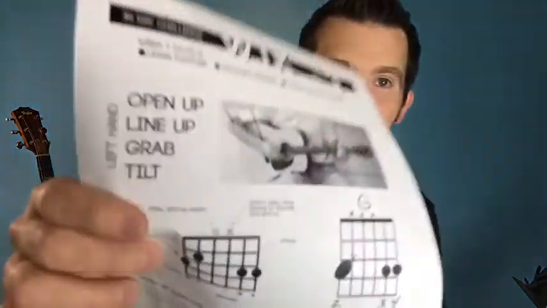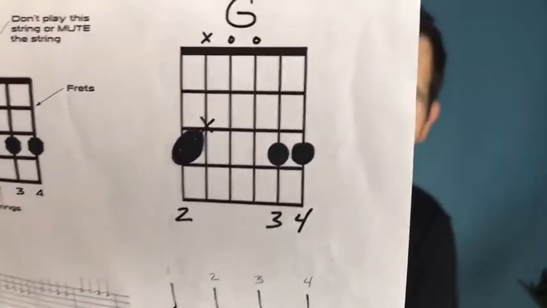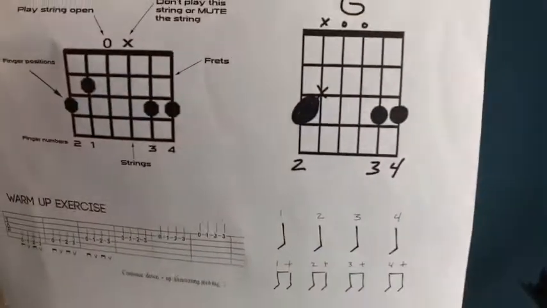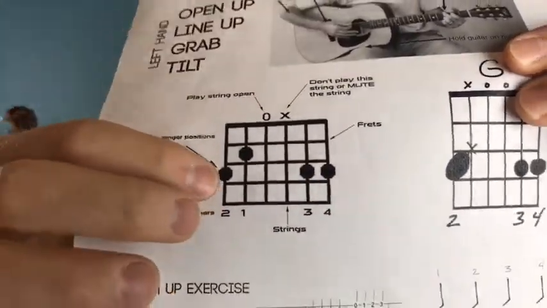If I can find the G chord, okay, here. This is the G chord that I'm showing in the 30-day challenge. And then this is the normal G chord. It's right there. But what is the difference?